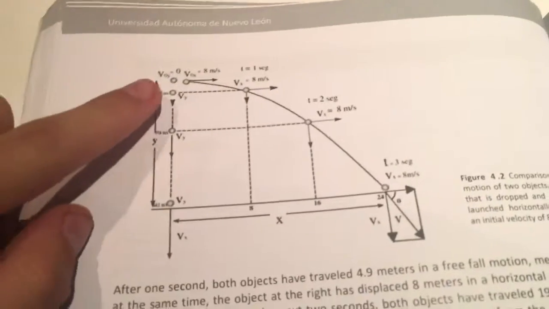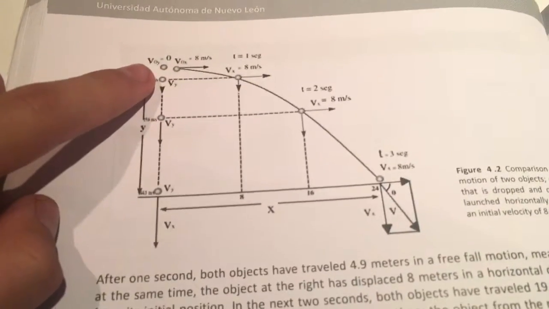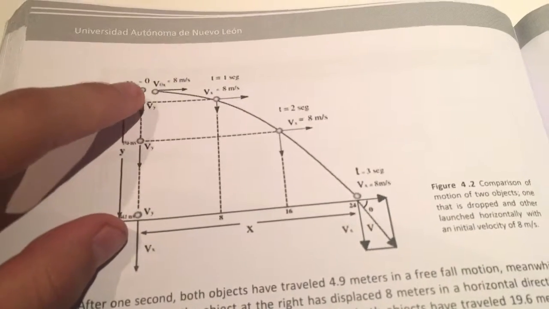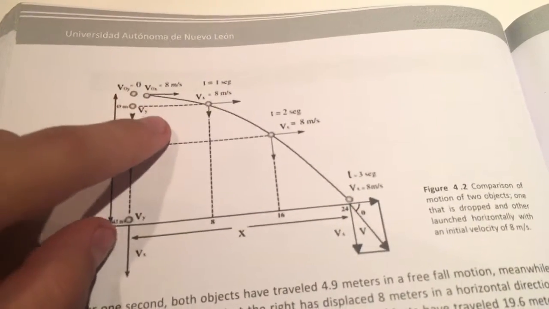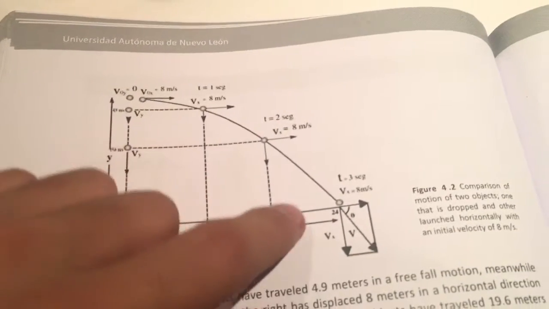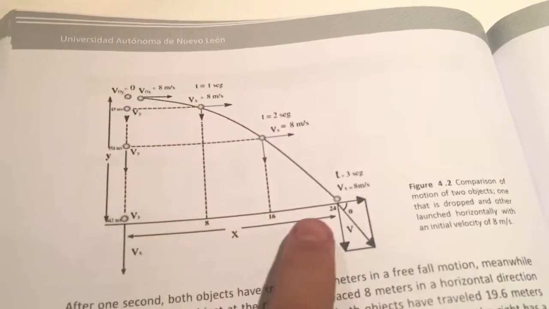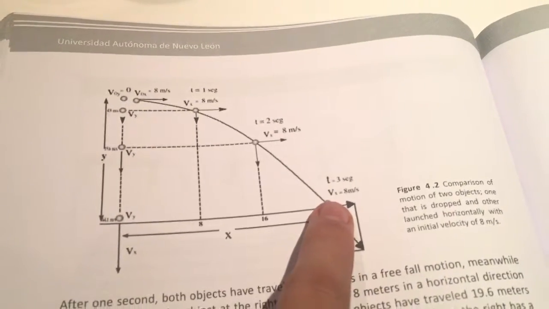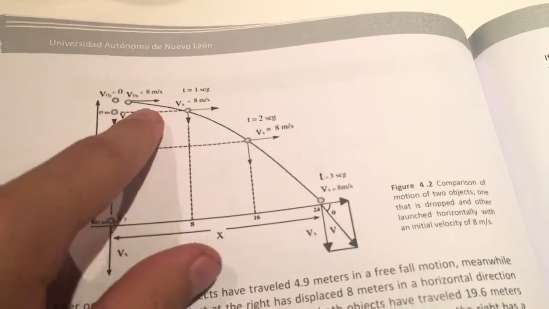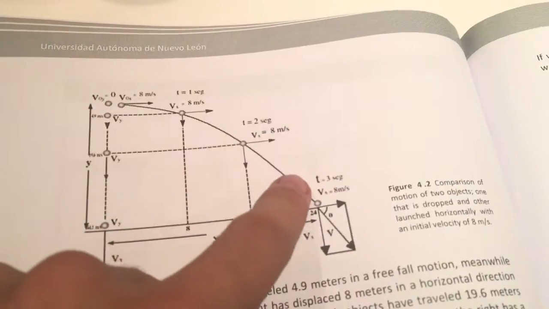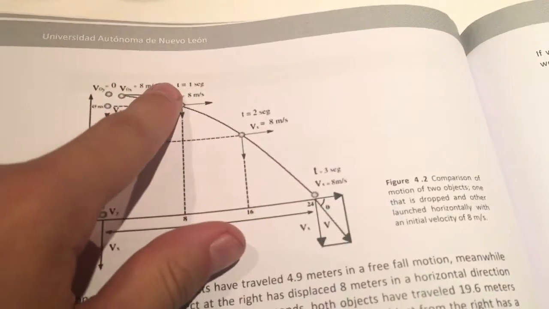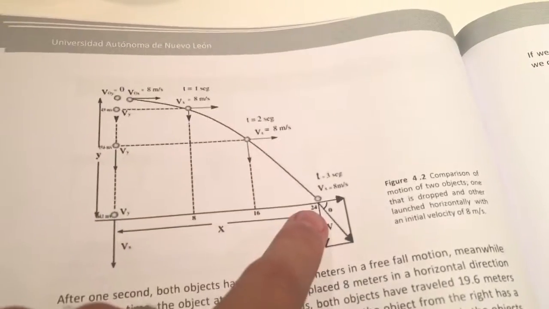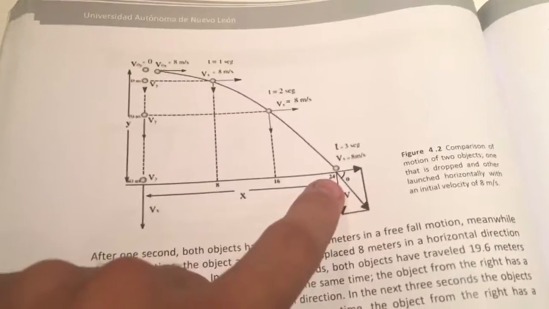Here we can see that the object's initial vertical velocity is 0, and with the passing of time it will increase and increase and increase. Right here we have that the horizontal velocity is 8 meters per second and it was constant velocity. The only thing that changed was the time: 1 second, at this point 2 seconds, and in the last one 3 seconds.